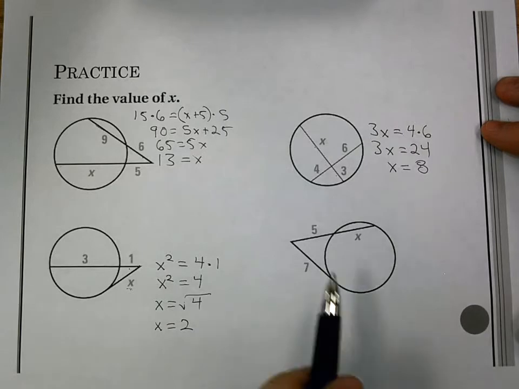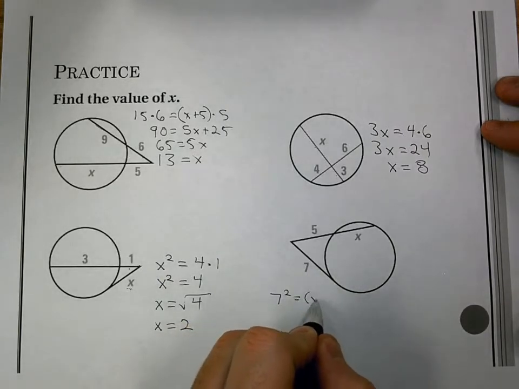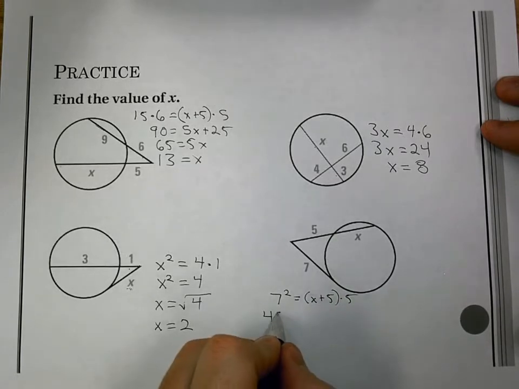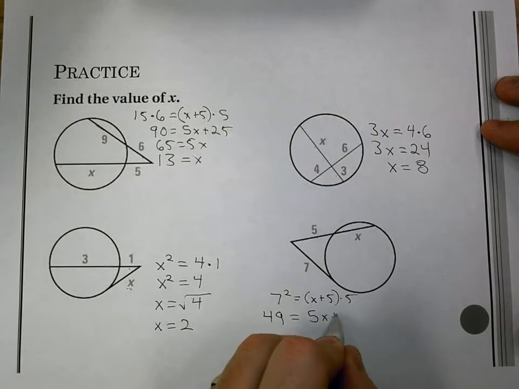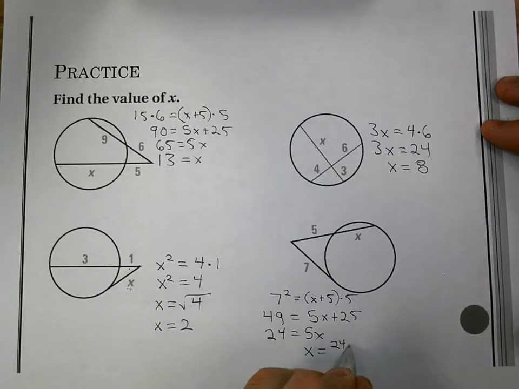Now our last one here, tangent again. It's going to be 7 squared equals the total length, x plus 5, times the outside. 49 equals 5x plus 25. 24 equals 5x. I divide by 5 and I get 24 over 5, which is about, or it is actually 4.8.